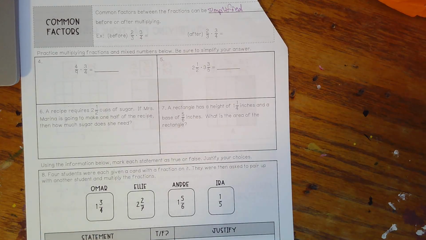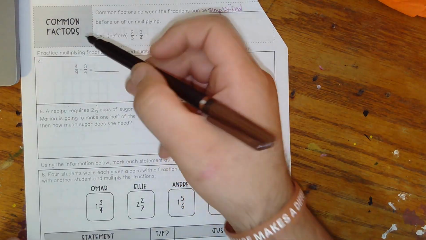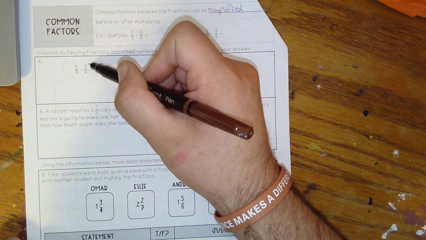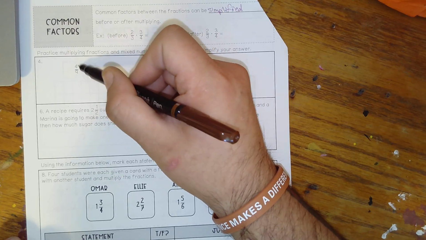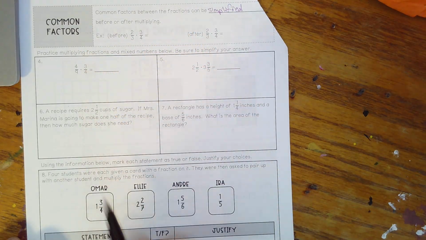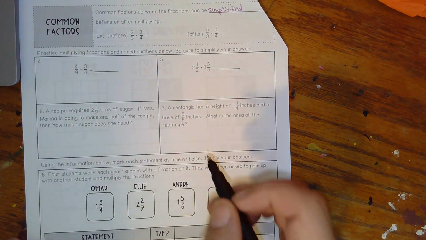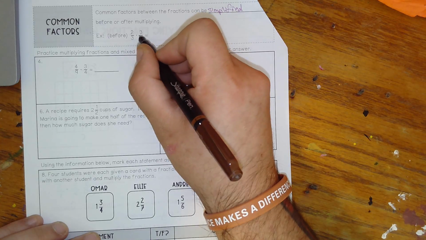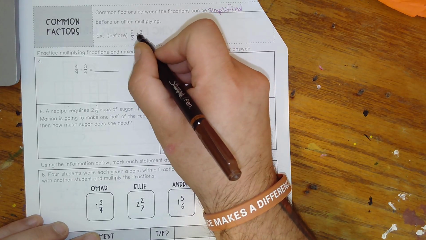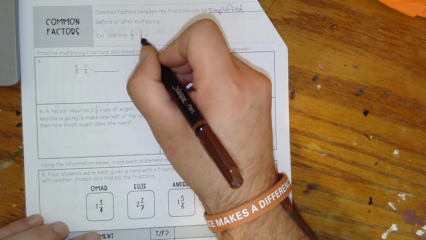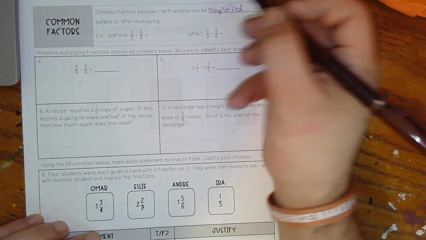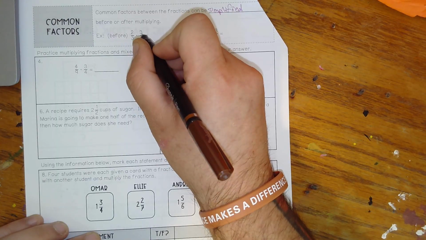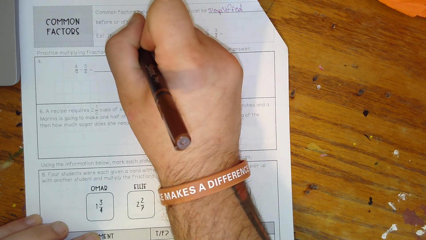The only difference here, and it's a fairly big difference, is that when we simplify, we're always simplifying our numerator and our denominator. But when we find common factors, I'll start with this example here, we're actually trying to find those common factors diagonally. Okay? So let me show you what I mean. A common factor between 3 and 3 is 3. Well, 3 can fit into itself once.